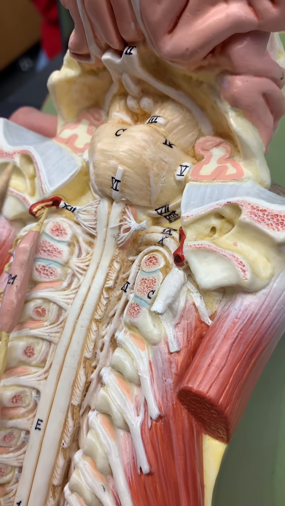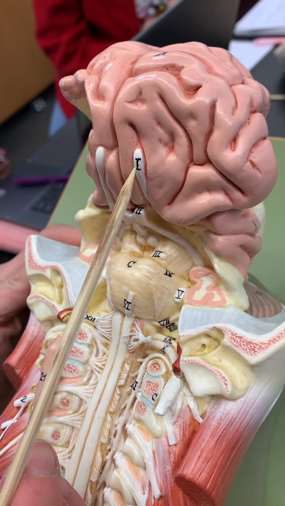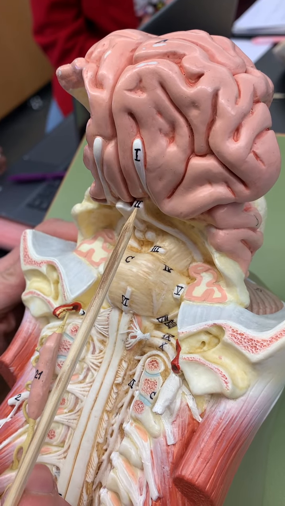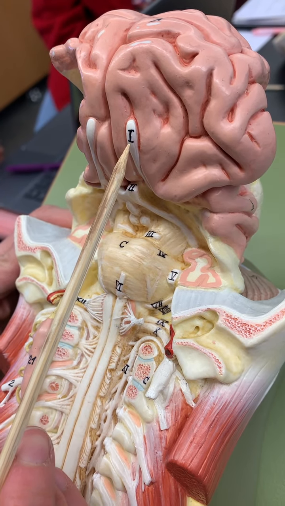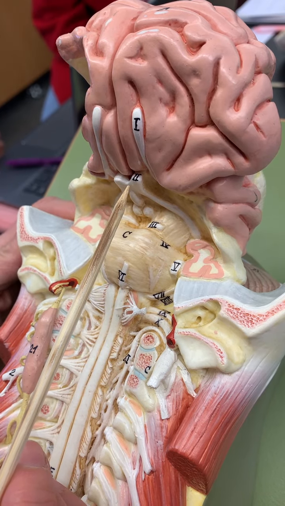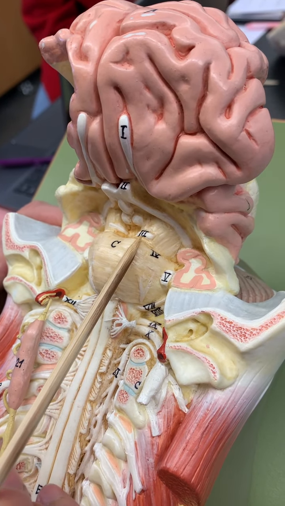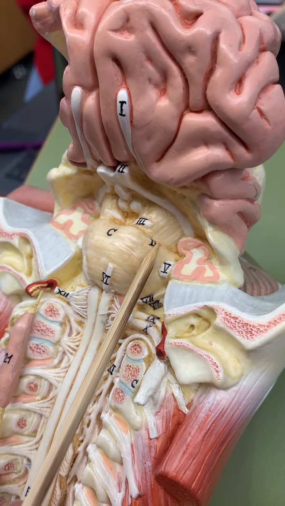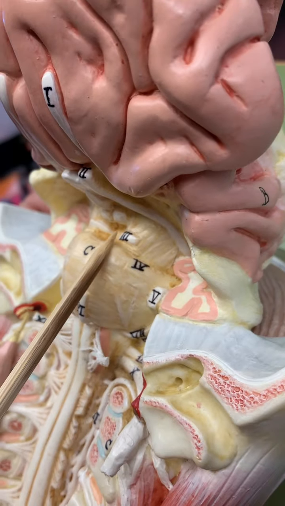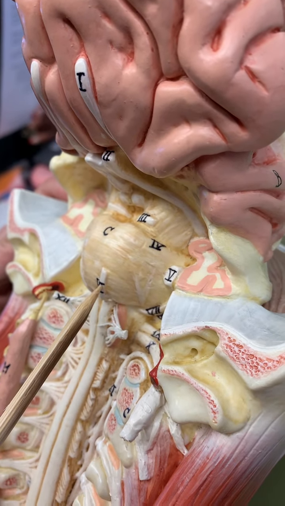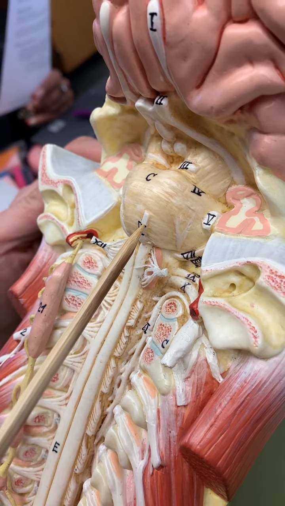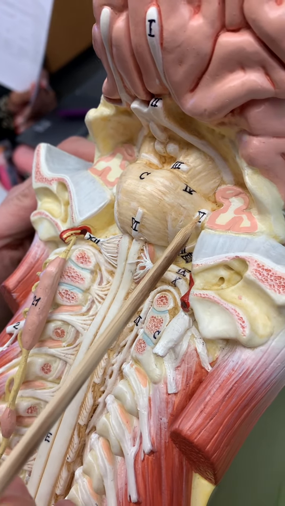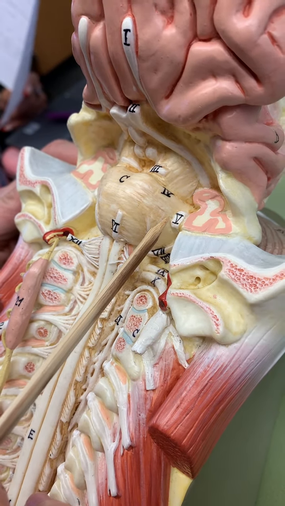In terms of foramen of exit, olfactory nerve exits through olfactory foramina. Optic nerve exits through optic canal. Oculomotor nerve exits through superior orbital fissure. So 4 also exits through superior orbital fissure. So oculomotor nerve, trochlear nerve, abducens nerve, all 3 exit through superior orbital fissure. The first branch of trigeminal nerve, the ophthalmic branch, also exits through superior orbital fissure.